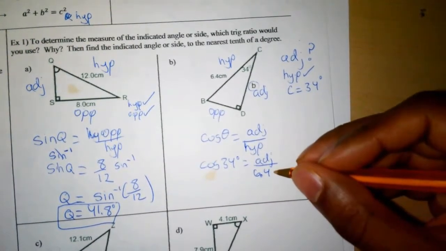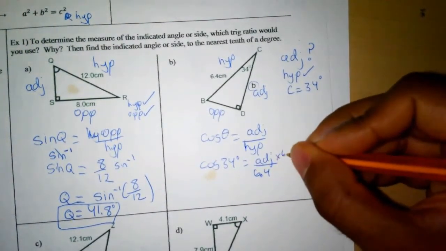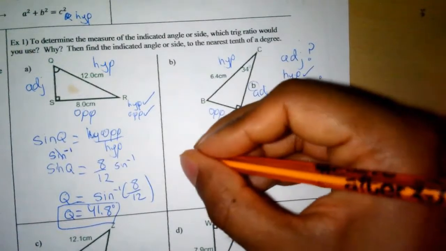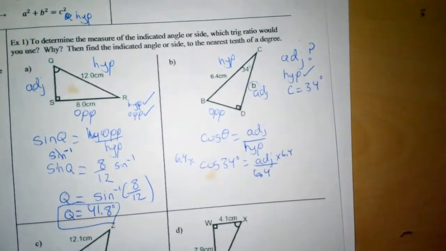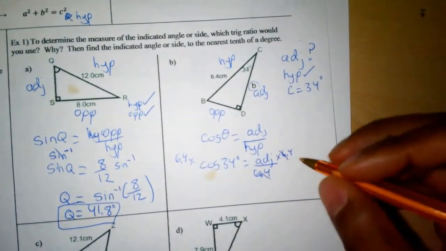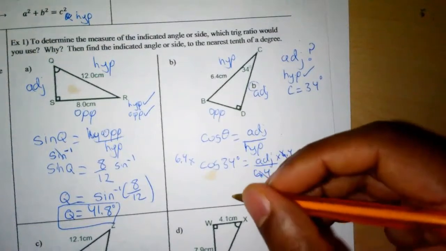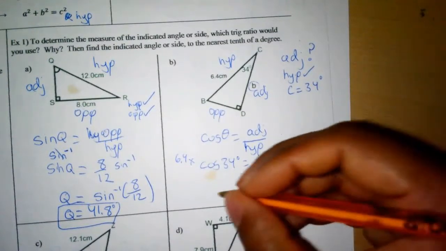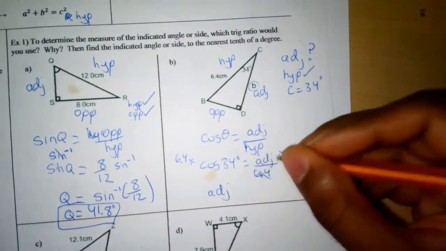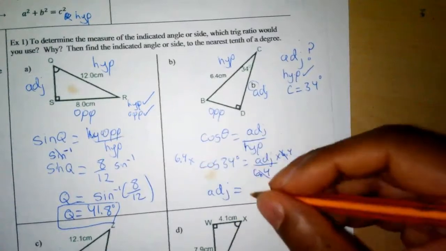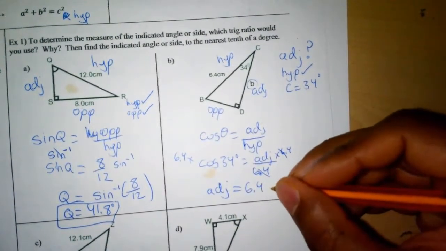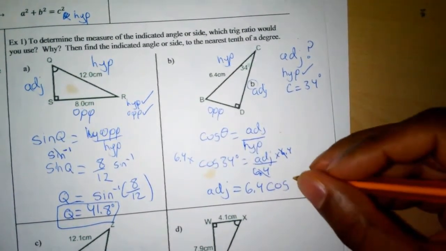We multiply 6.4 on this side, and you multiply 6.4 on the other side. If you do that, this crosses out, and you're left with adjacent equals 6.4 times cos 34.